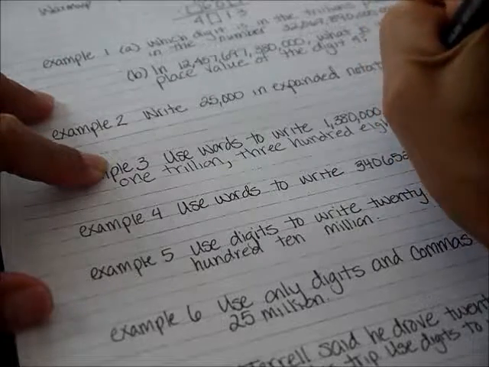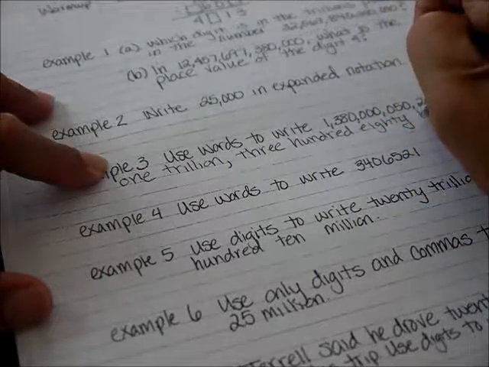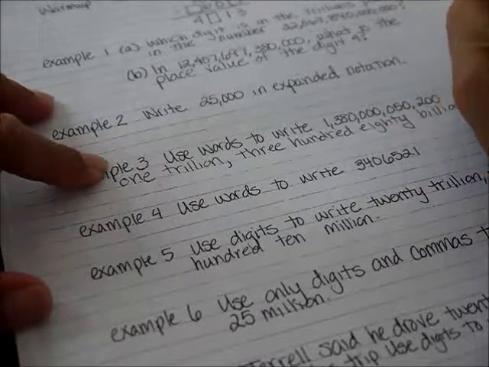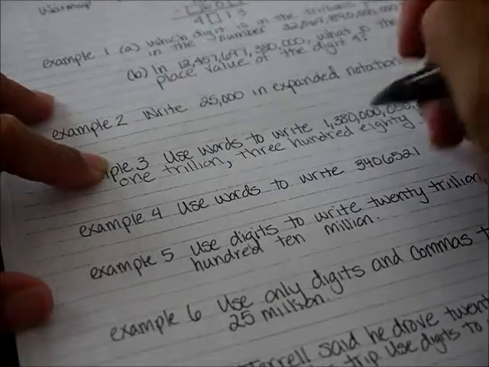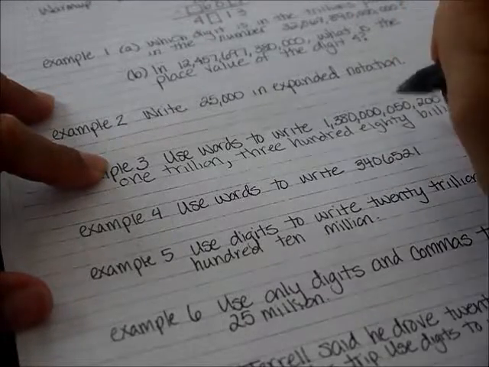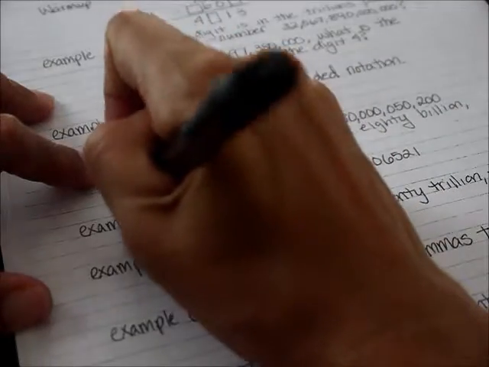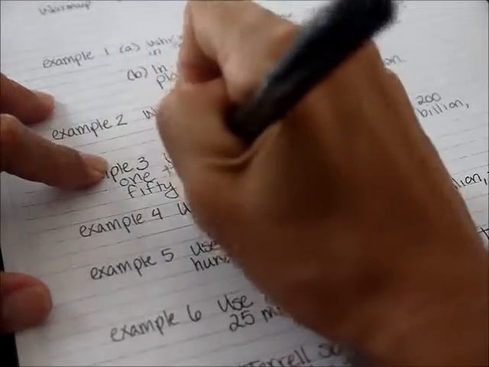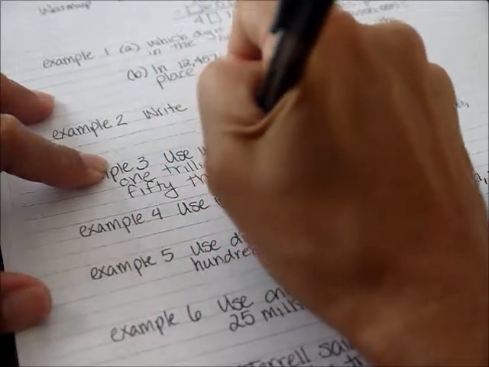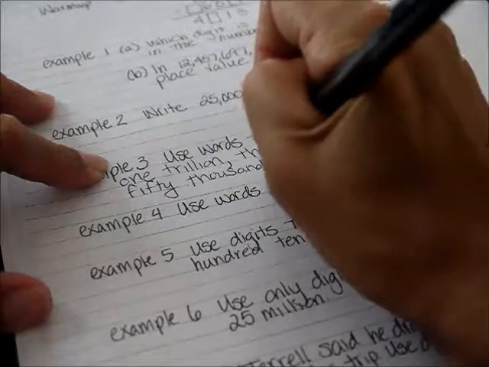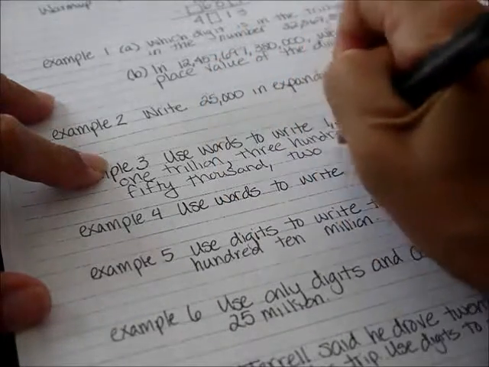380 billion, comma. Now we have no millions, so we get to skip the million spot. We're going to go right to 50,000, comma, 200.